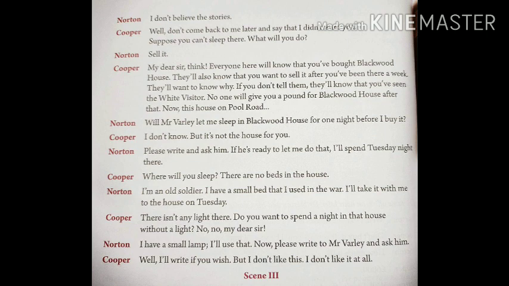It's on Pool Road. Norton: Will Mr. Warley let me sleep in Blackwood House for one night before I buy it? Then Dr. Norton asked Mr. Cooper, can I buy the Blackwood House after sleeping one night there before I buy? Cooper: I don't know, but it's not the house for you. Cooper says, I don't know that, but the house will not be suitable for you.